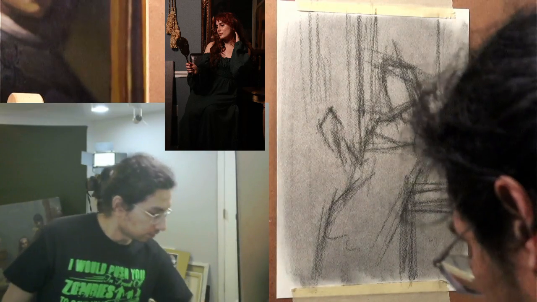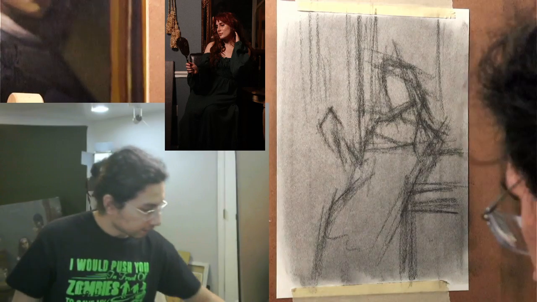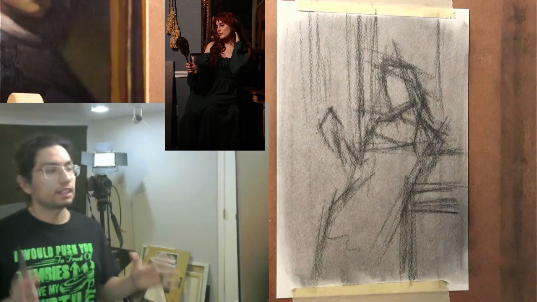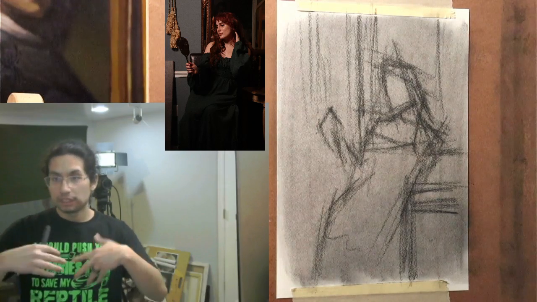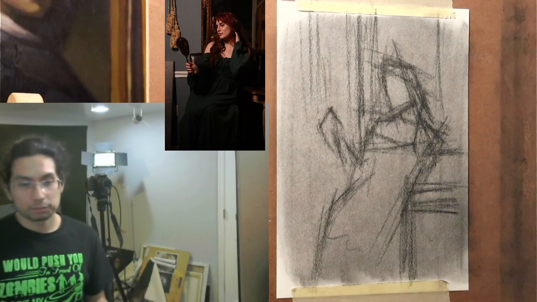And I totally forgot to clean this brush. But you do not have to go and chase stylization or something like that. Your style will come to you.